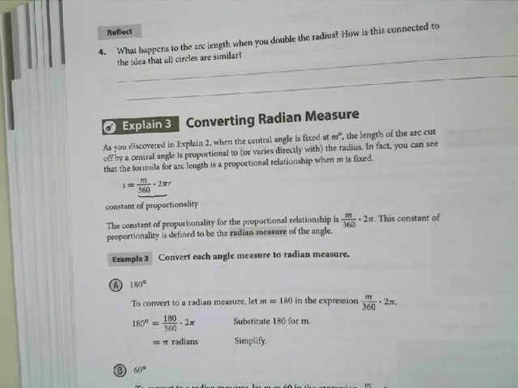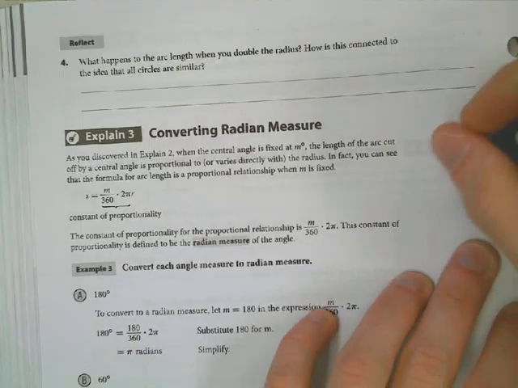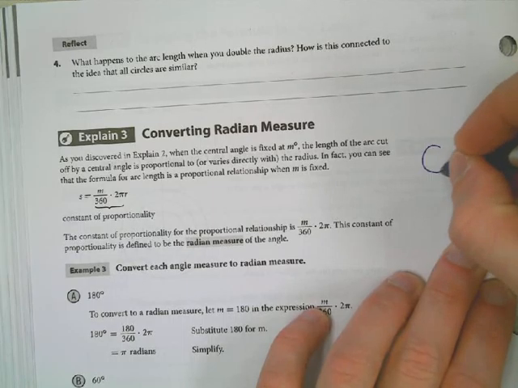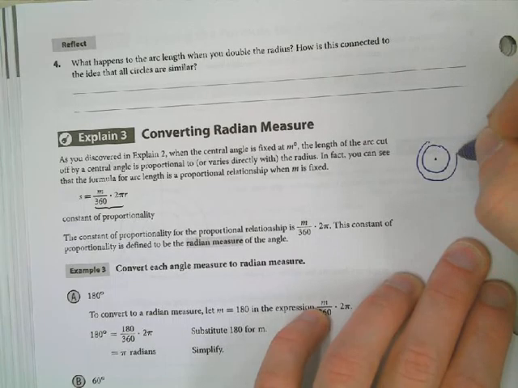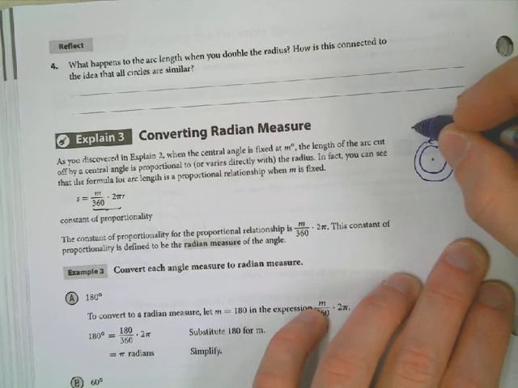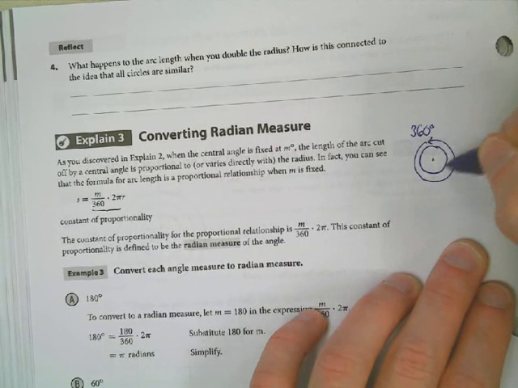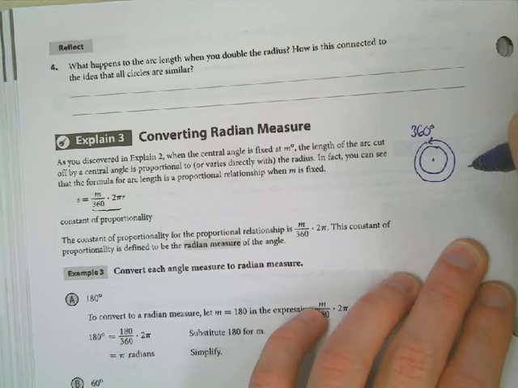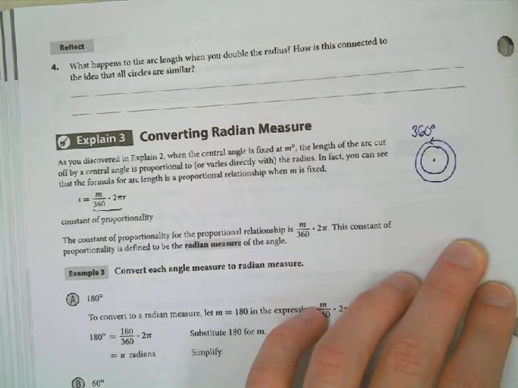Okay, so the way radians work is basically like this. We know that we can go around a circle with degrees. So if I do that in degrees, going around a circle is 360 degrees. But also, we know how to measure around the outside of a circle too. What do we call the distance around the outside of the circle? We don't call it the perimeter of the circle, we call it the circumference.